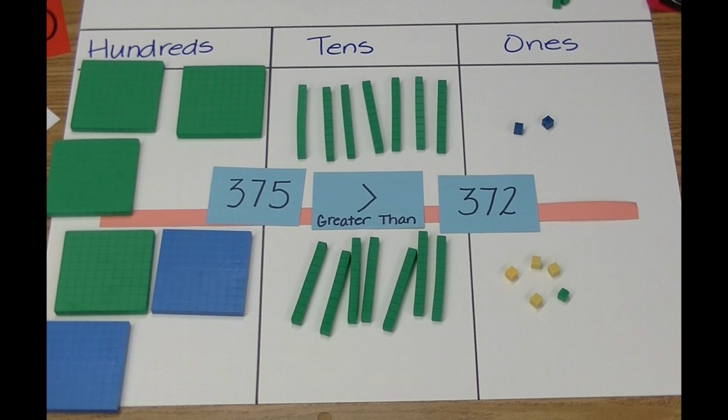Oh, I bet y'all got that right too. Good thinking, y'all. Remember, when we compare 3-digit numbers, we look and compare starting at the hundreds, then the tens, and then the ones if we need to move on when they are the same. With your teacher's help, write a note to yourself in your journal to remind yourself what the steps are in comparing 3-digit numbers.